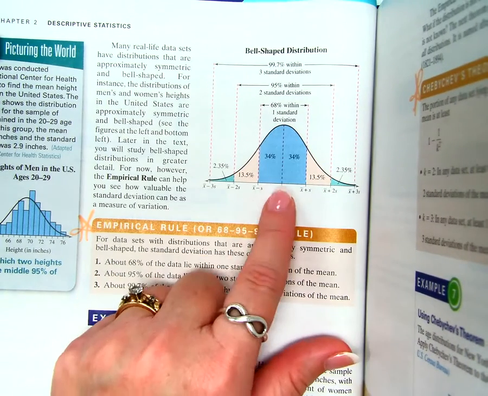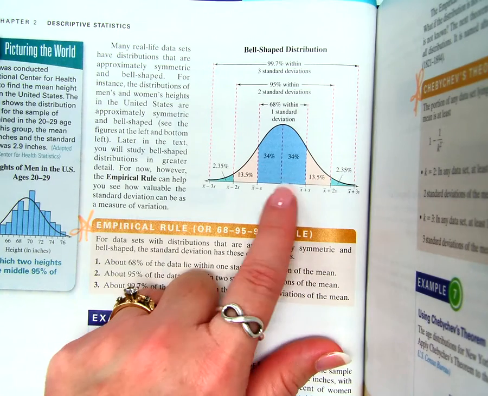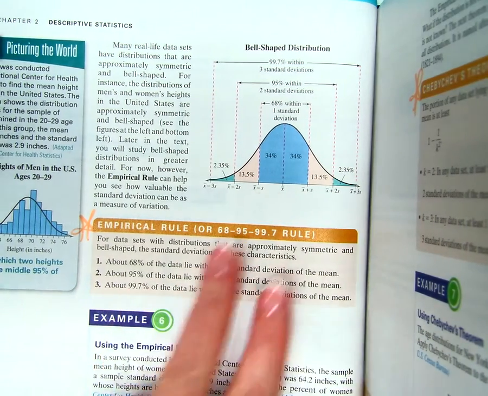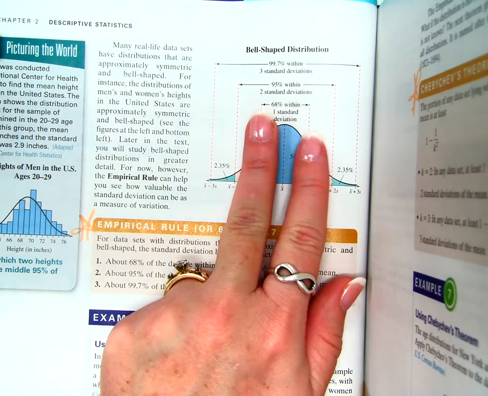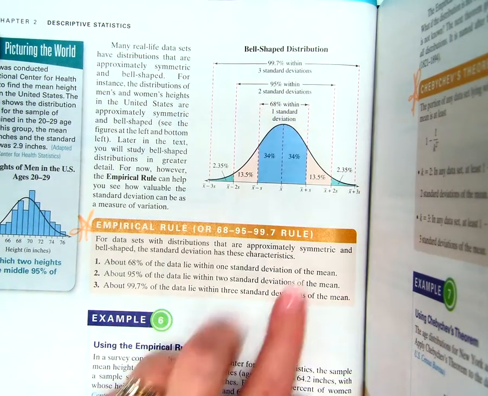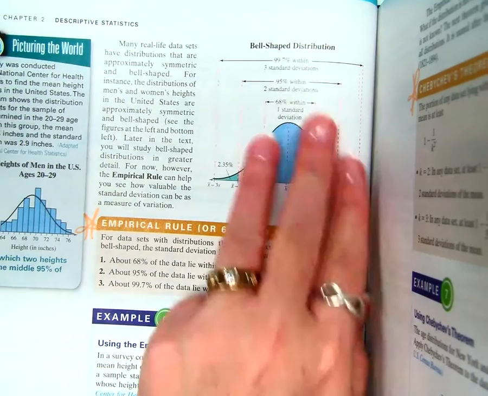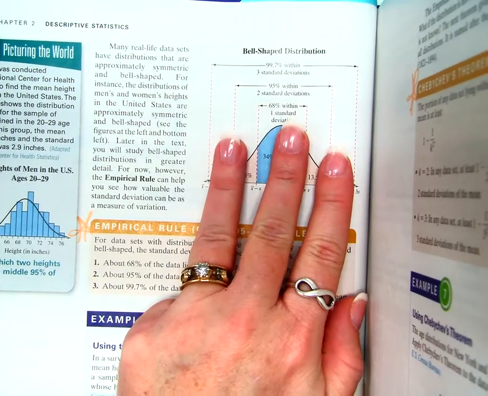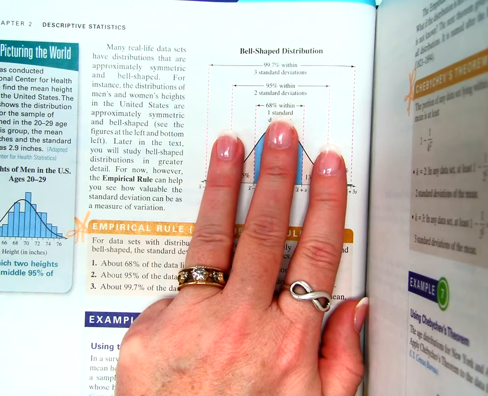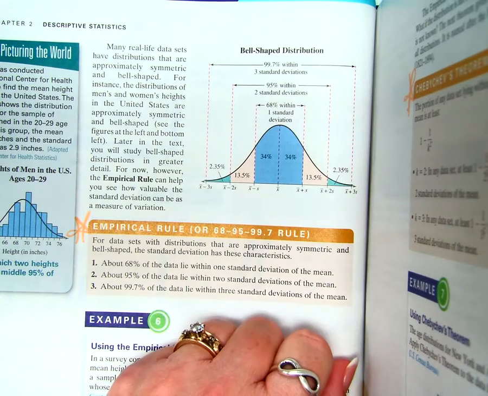One more standard deviation to the left, one more standard deviation to the right, so a total of 2 to the left and 2 to the right. 95% of your data will fall in these sections right here. Then one more standard deviation both left and right. Between these two data points right here, 99.7% of your data will fall within these points. Does that make sense?